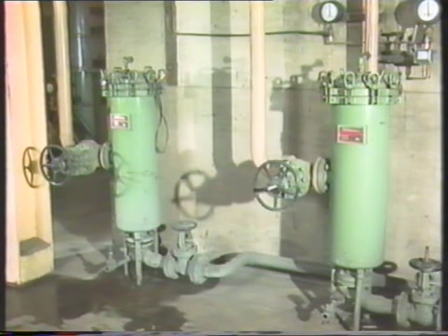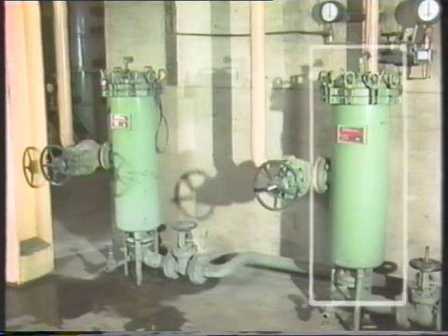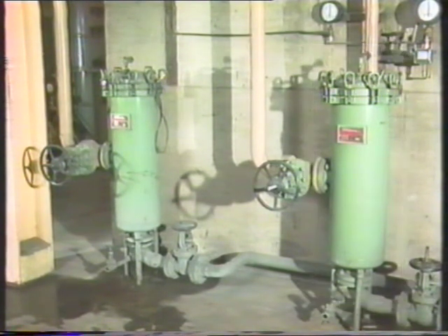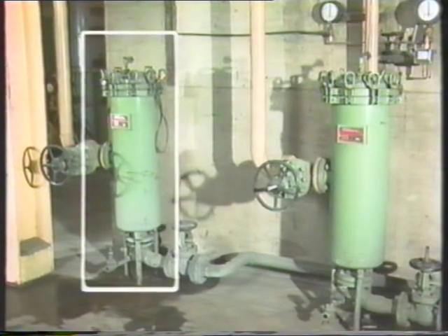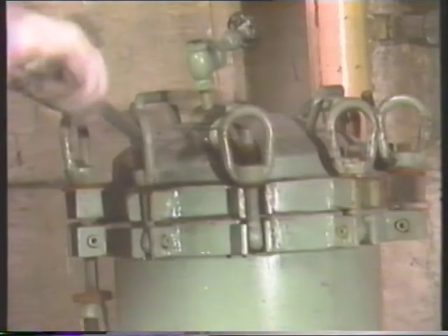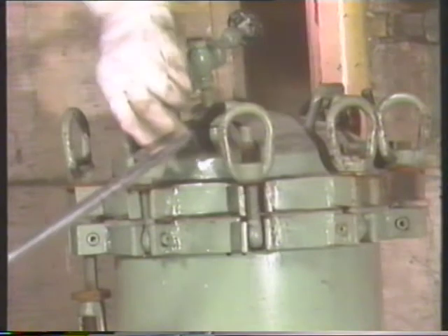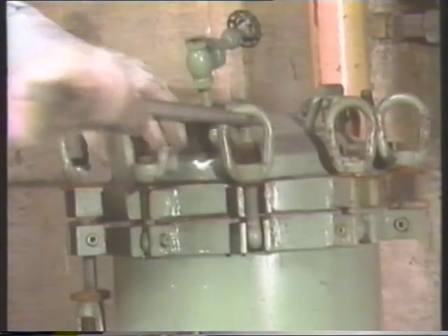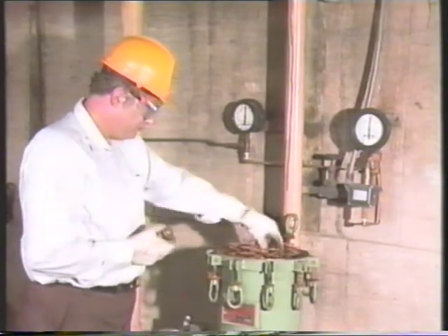Sometimes two of these filters are used when the flow of material being filtered can't be stopped because of process requirements. One filter is in operation and the other is isolated and on standby. In your job, you may sometimes have to replace the filter tubes in cartridge filters. We'll cover this procedure in your text.